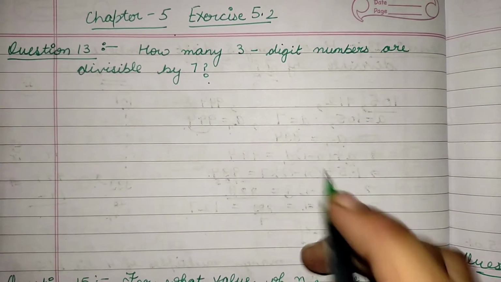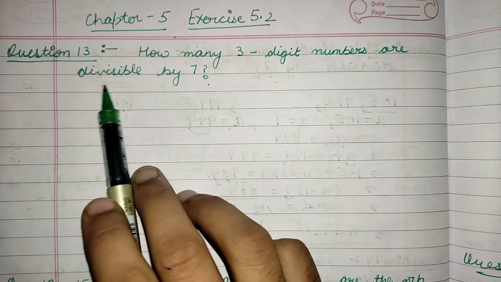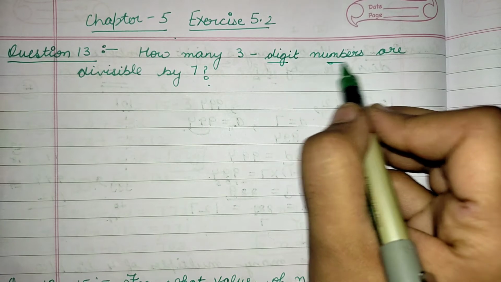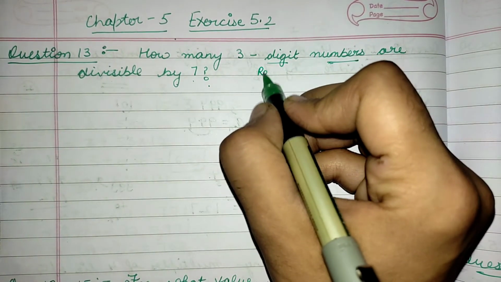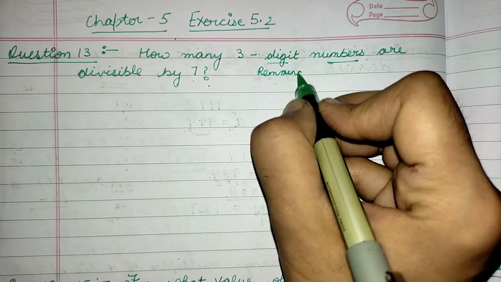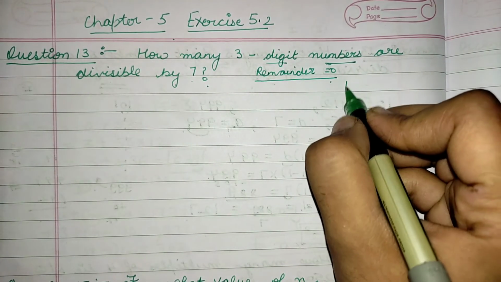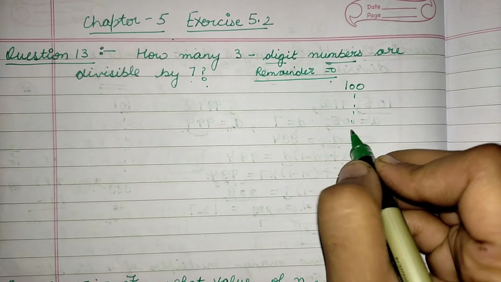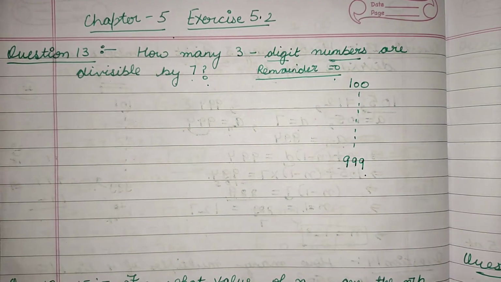The question says: how many 3-digit numbers are divisible by 7? So we have to find out how many 3-digit numbers are divisible by 7, meaning the remainder will be equal to 0. The very first 3-digit number is 100, and the last 3-digit number is 999.